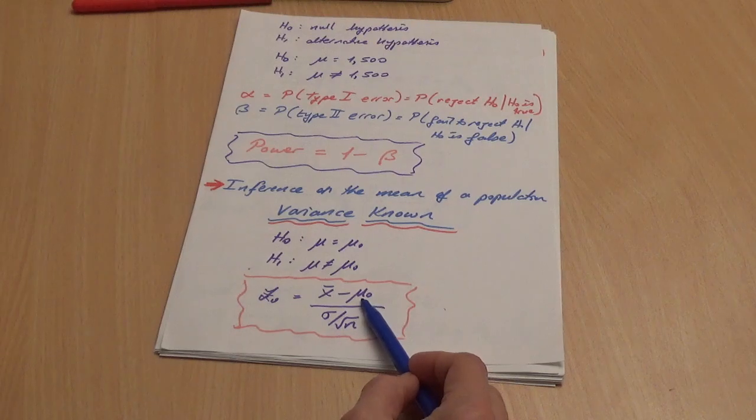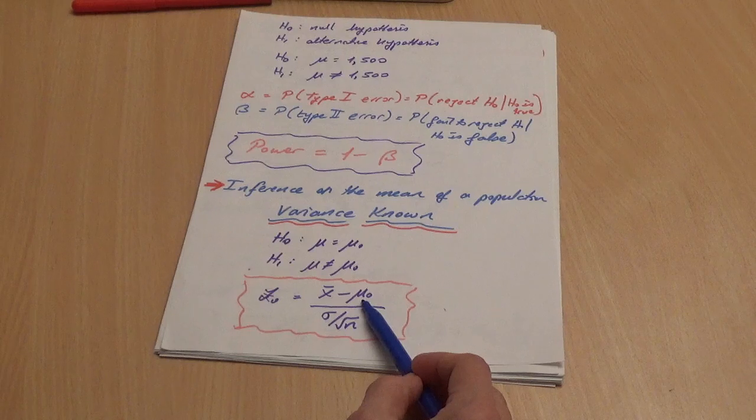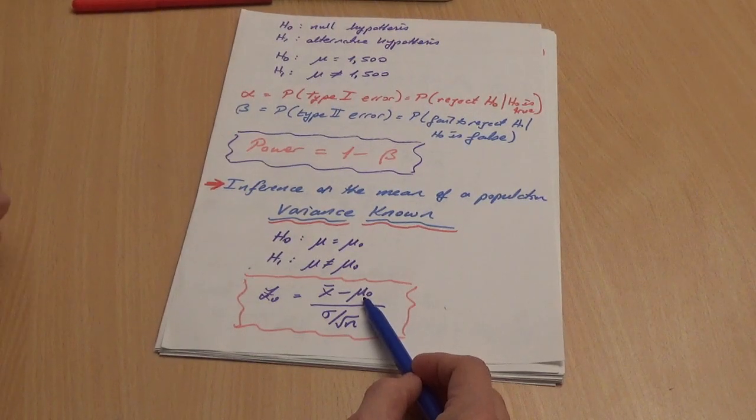You want to check whether this mu 0 has changed or not. If it has changed, then there's a problem in the production, so you need to take care of the production. Let's say for 2 years you have produced at 2 centimeters. You should put it here.